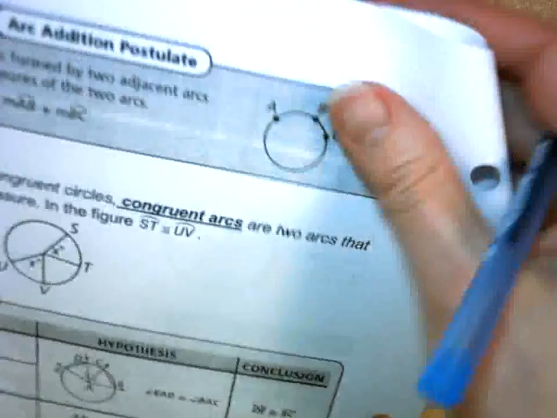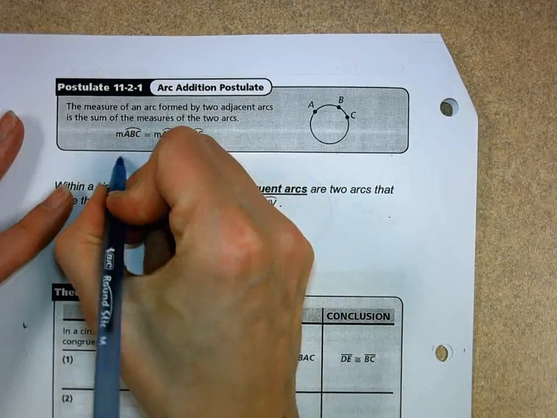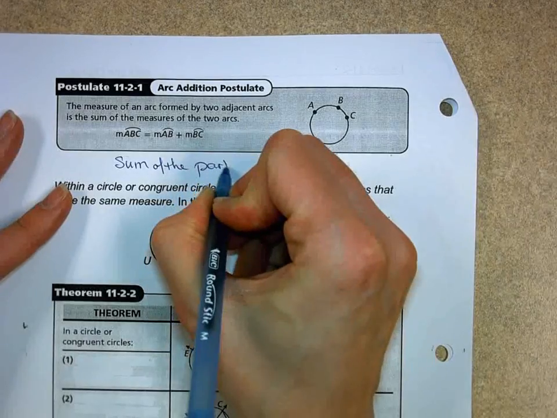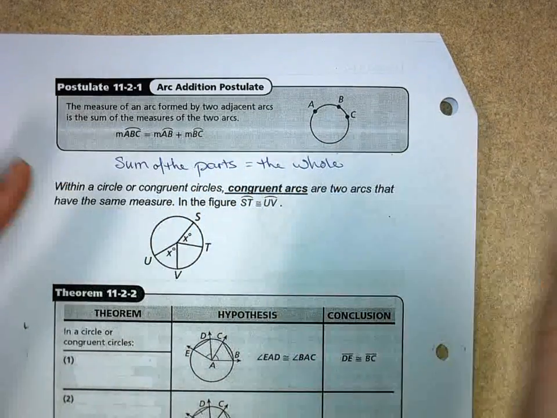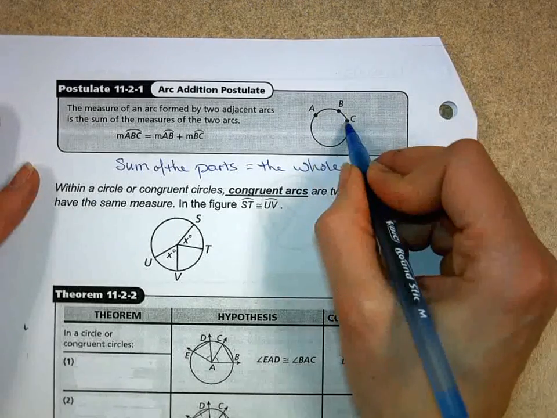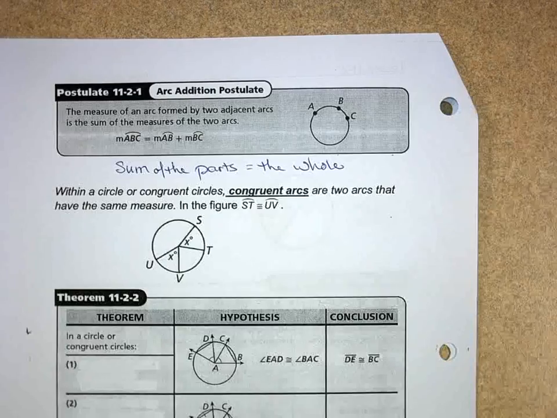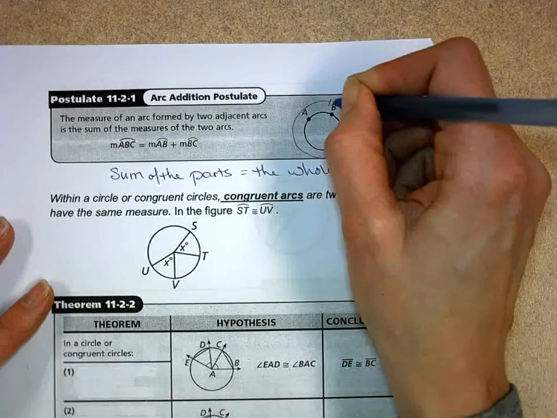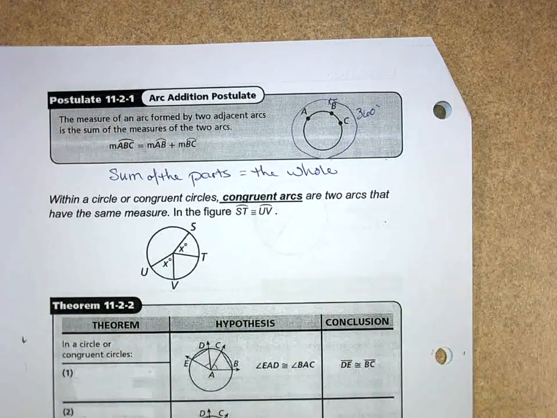Now, let's keep reviewing back here because I want to make sure we're all in the same spot. We also had the arc addition postulate, which we said is the sum of the parts equals the whole. And we knew that arc AB and arc BC would add up to the larger arc ABC. But we also know that all the arcs of a circle from beginning to end have to add up to 360 degrees. And that's how we found out measurements.